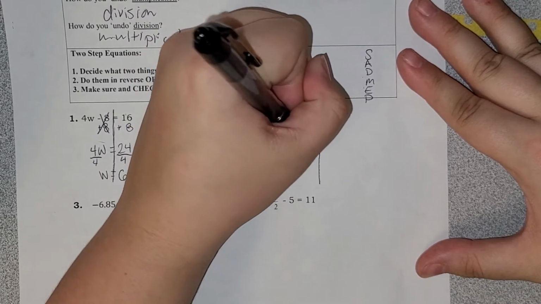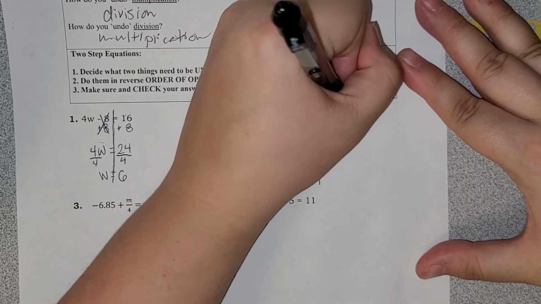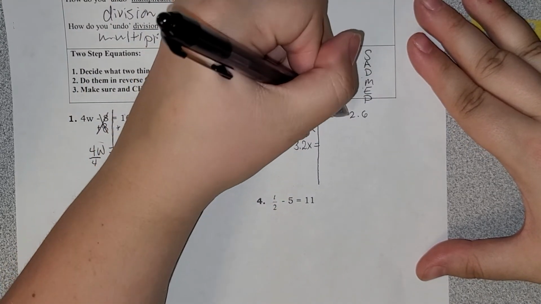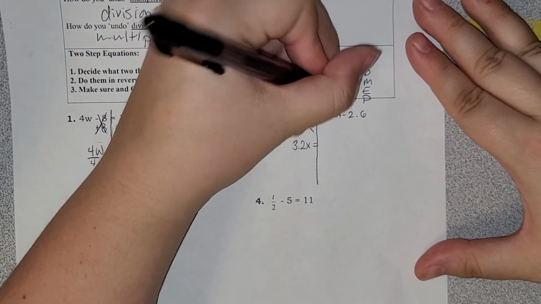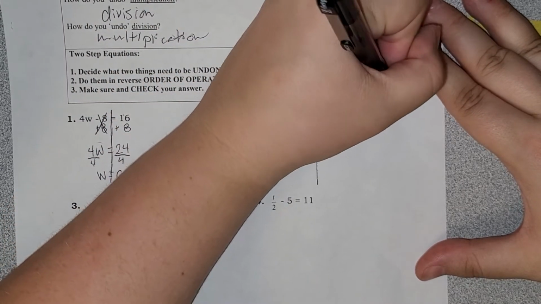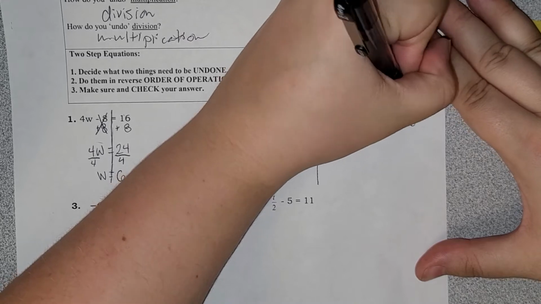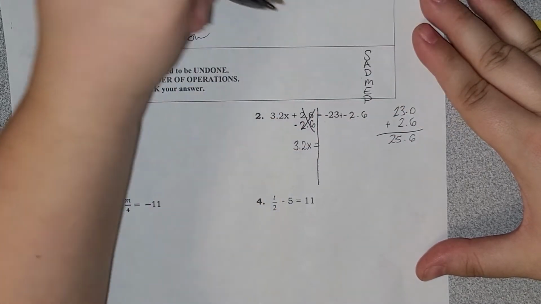So now I've got 3.2x equals negative 23 minus 2.6. Now I have a negative minus a positive, or a negative plus a negative, because subtracting a positive is the same as adding a negative. So 23 plus 2.6, I end up with 25.6.